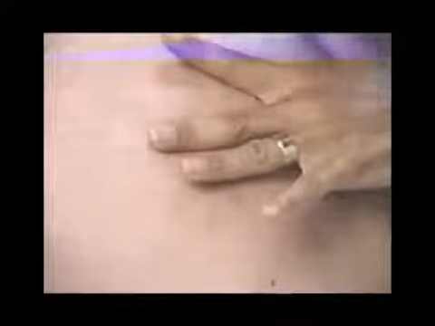Use a quick, sharp, but relaxed wrist motion. The forearm should not move. Left-handed individuals should reverse these hand positions. Only percuss the interspaces, and in female patients, avoid percussing over breast tissue. Changes in percussion notes are easier to detect in thin patients and more difficult to detect in obese or muscular patients.